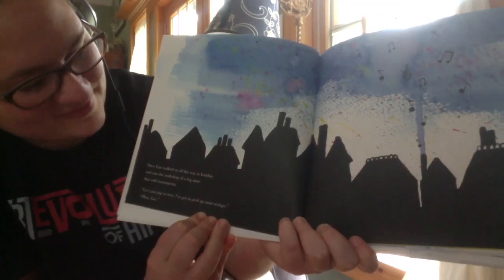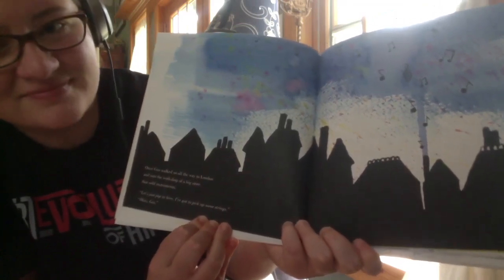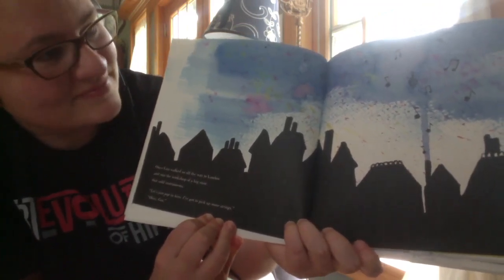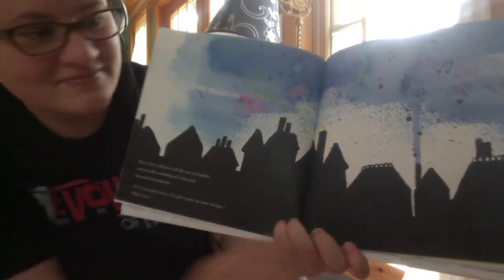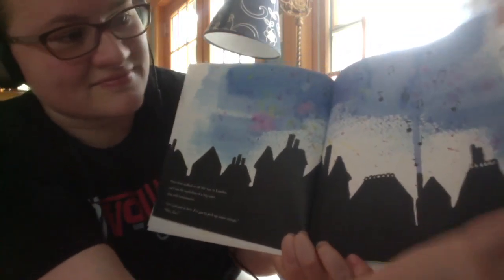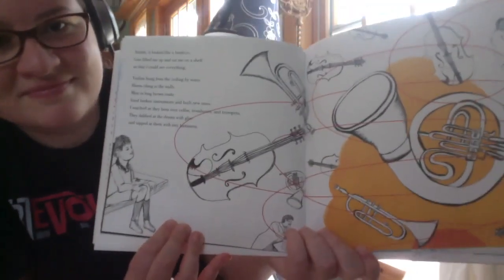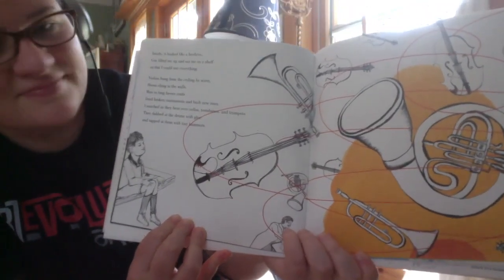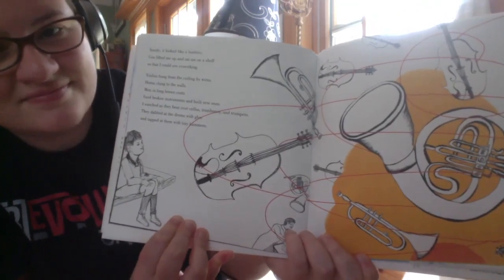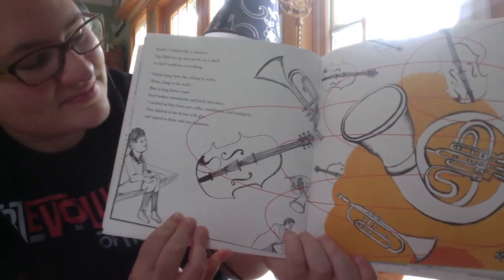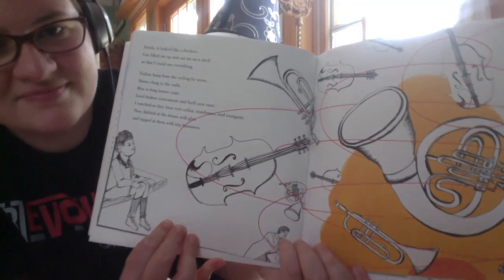Once Gus walked us all the way to London and into the workshop of a big store that sold instruments. "Let's just pop in here. I've got to pick up some strings." "Okay, Gus." Inside, it looked like a beehive. Gus lifted me up and sat me on the shelf so I could see everything.